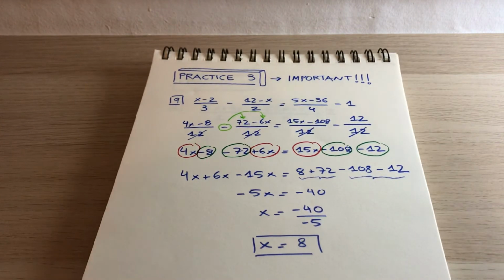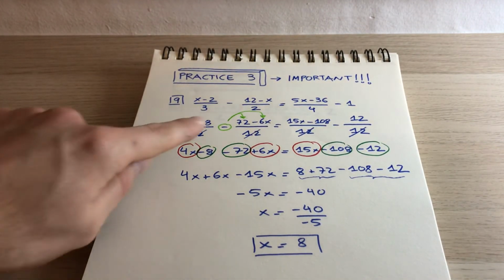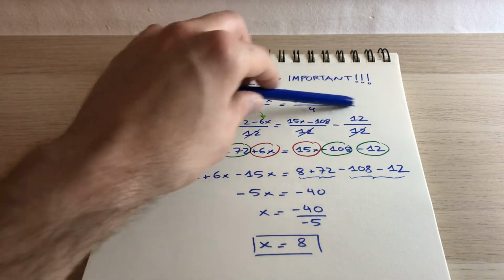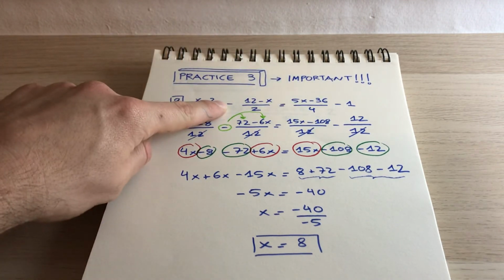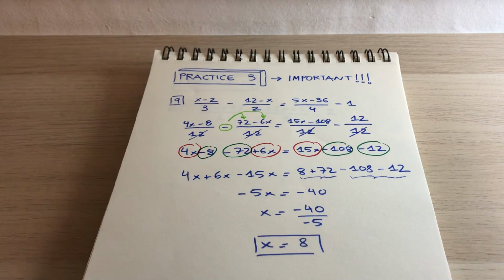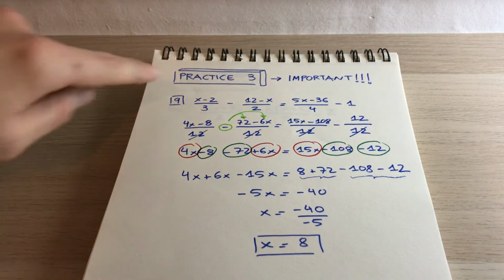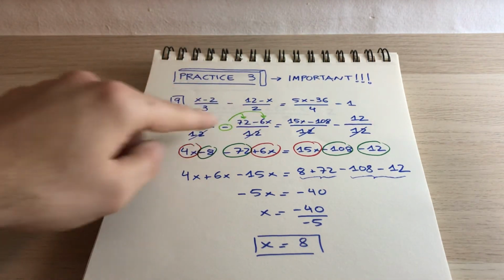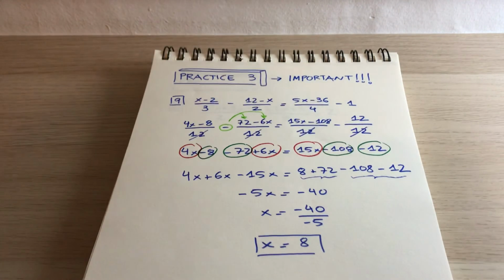This is practice 3, question 9, and it's really important because of this. Be careful when you're doing this type of equation with brackets. Have a look at the expressions you have, and if you have a minus, you can write it or use a color, something like that, to remind yourself to be careful, because that is a typical mistake that you can make. You need to avoid that, and if you do, you will have the right equation and then the right answer.